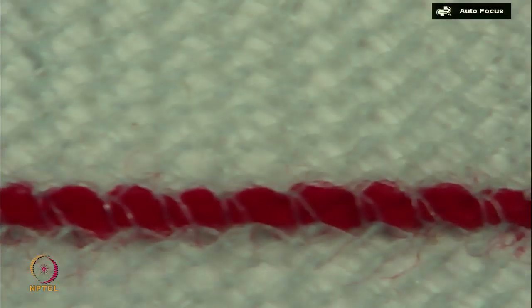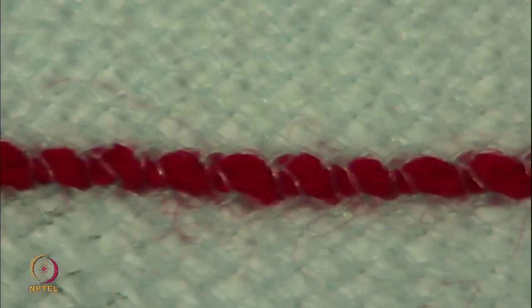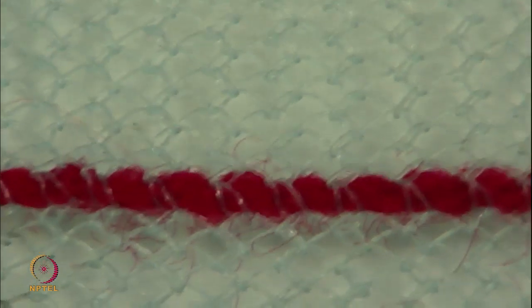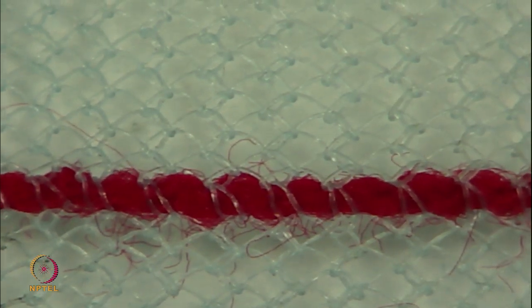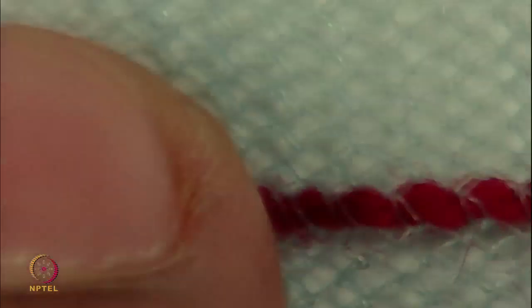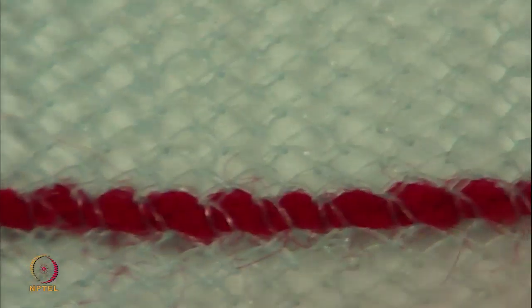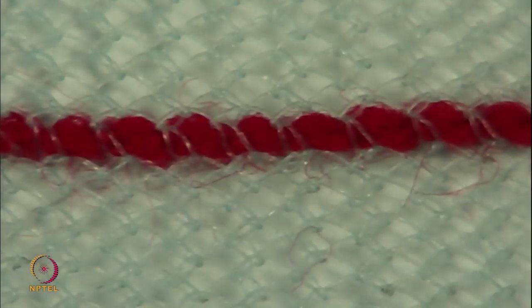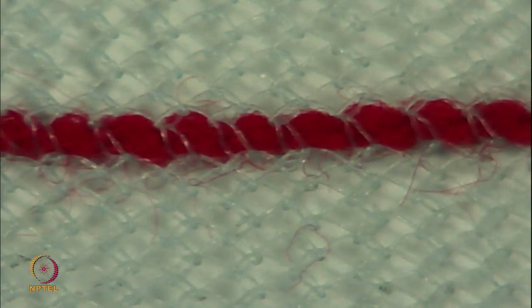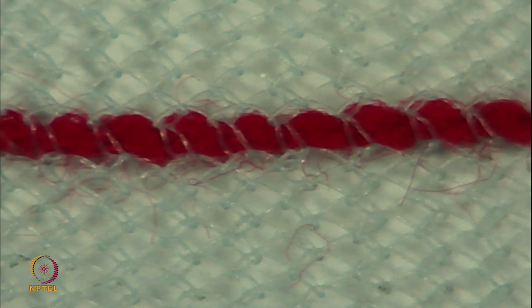At the back side I have kept this yarn in a floating way, and once the guide bar switches from the back side to the front side, it automatically locks the yarn in this position. So, this is how you can create an inlay structure in a warp knit.